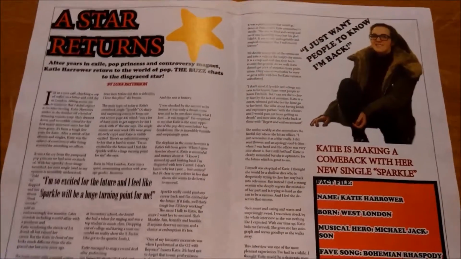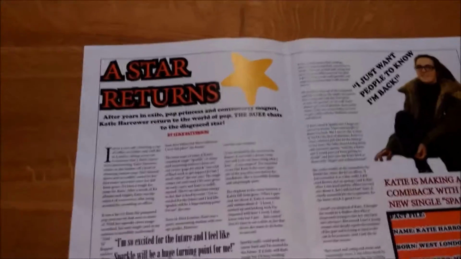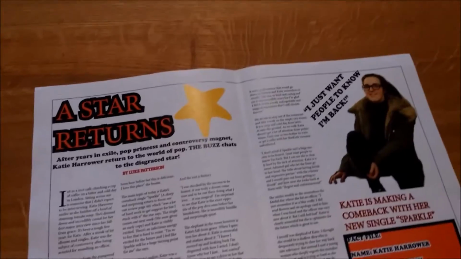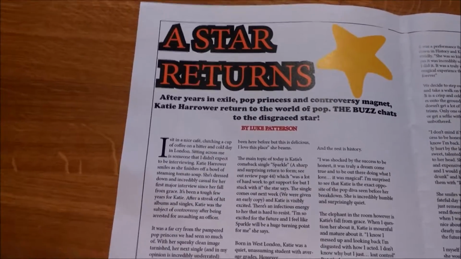Now see my double-page spread. It follows many coding conventions, as well as not following a few of them, but it follows them mainly. Here we can see a bright masthead, which shows A Star Returns, which also features on my front cover.